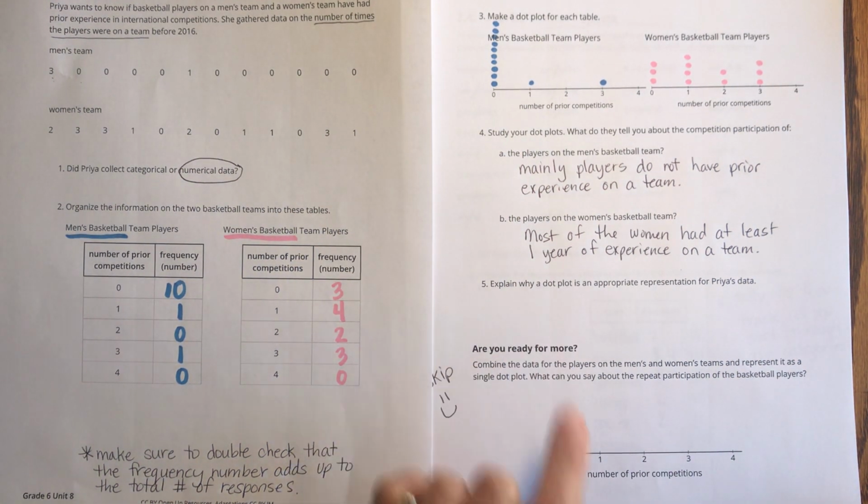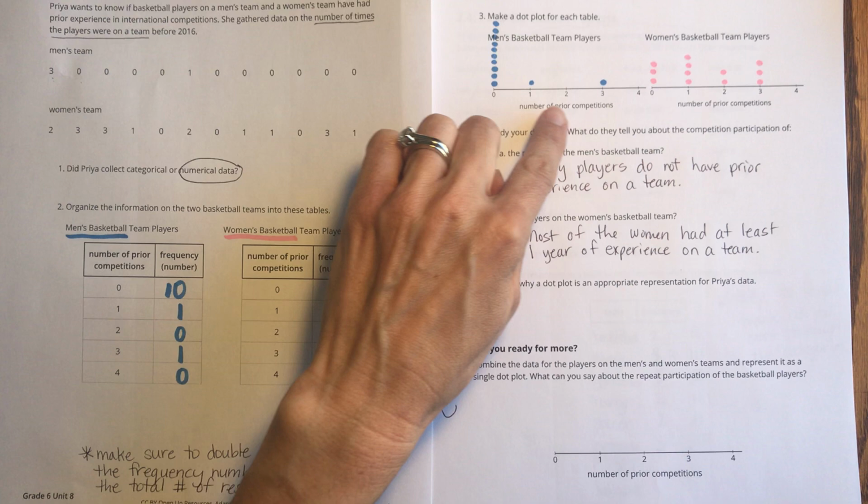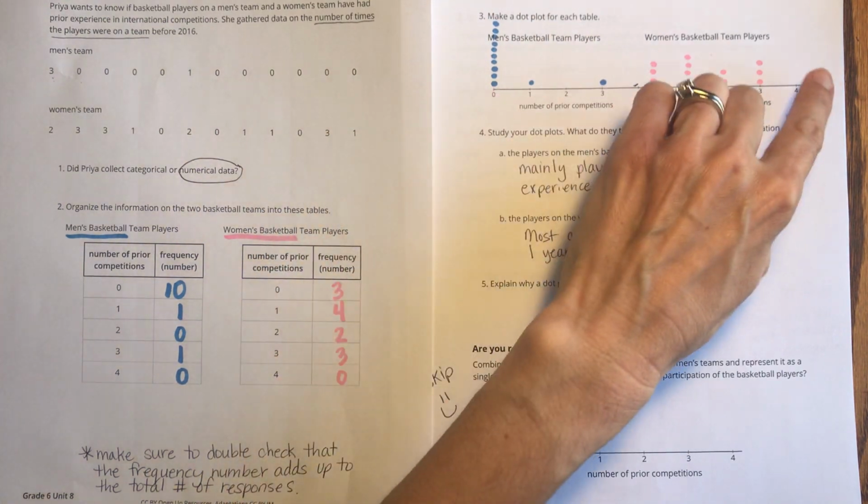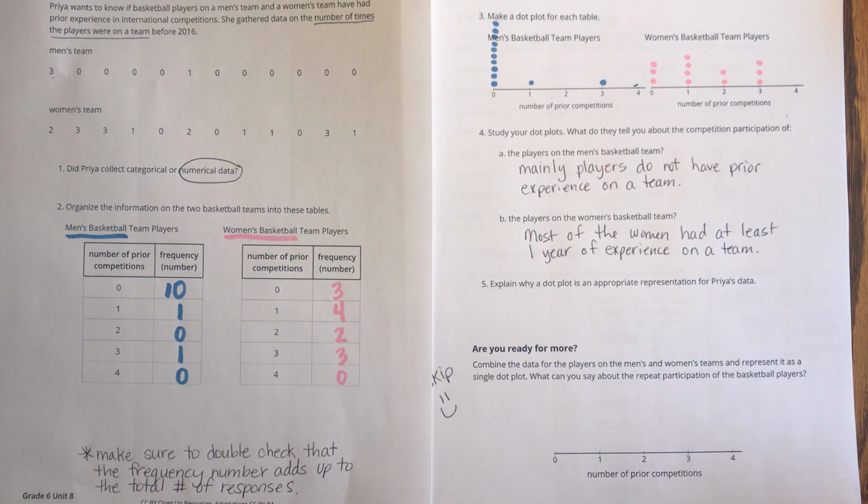Okay? Now explain why a dot plot is an appropriate representation of her data. Well, one thing I'm noticing is if we have 12 people that we checked on, we've got 12 dots here, and we have 12 dots over here as well for both teams with 12 people. And it's actually really nice. You can see it visually. You can see the breakdown, and also there's not a whole lot of variety as far as the answers.